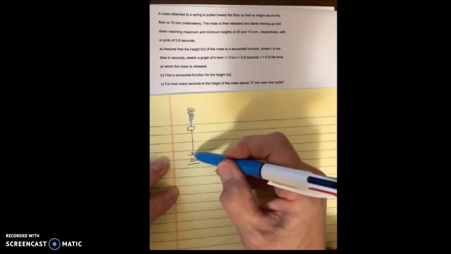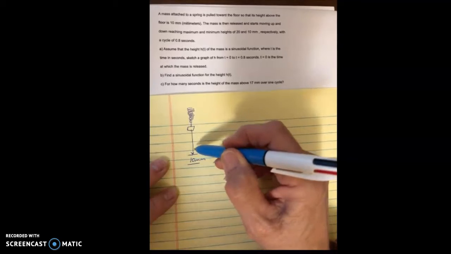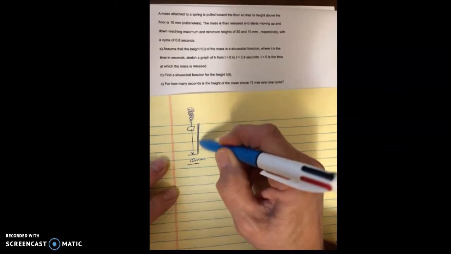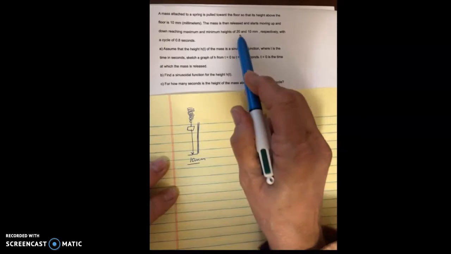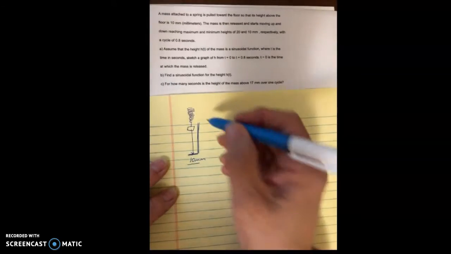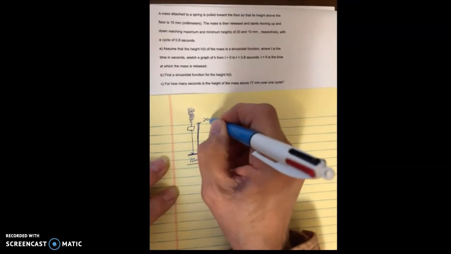The mass is then released, and so it starts moving up and down. So the spring is just going to go up and down and up and down. And it says it reaches the minimum height of 10 and the maximum height of 20. Okay, so the highest it's going to go is 20.